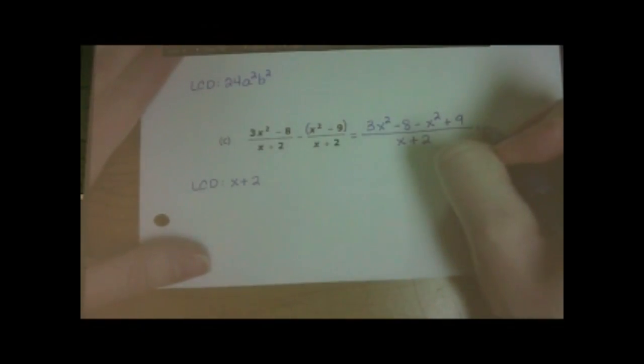All right? My next step, I've got to simplify that numerator. I'm not done yet. I've got to simplify that. So let's combine like terms. I've got 3x squared minus an x squared. That's going to give me 2x squared. And a negative 8 and a positive 9 gives me plus 1. And this is over x plus 2.